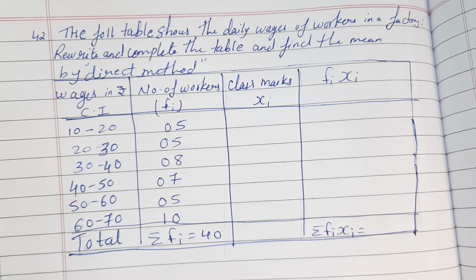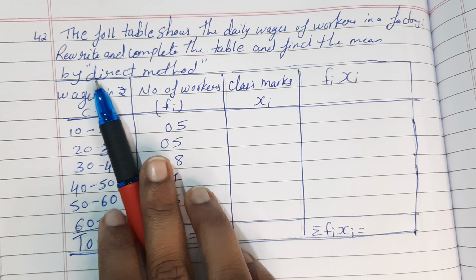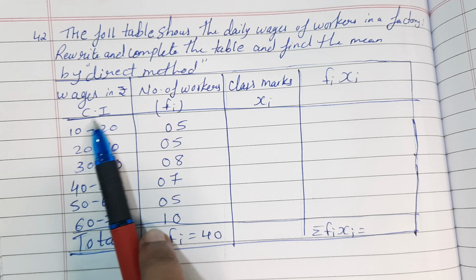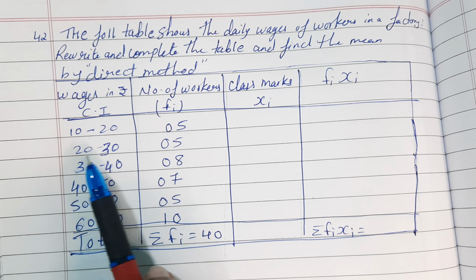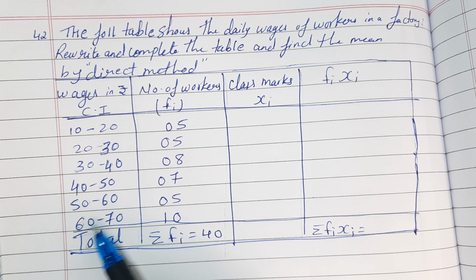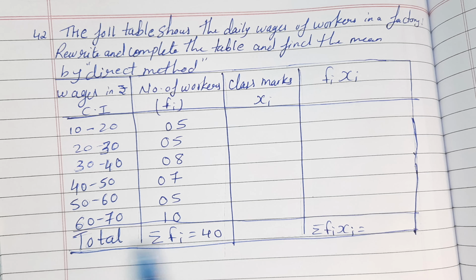So take down this question first. Okay, the following table shows the daily wages of the workers in a factory. Rewrite and complete the table and find the mean by direct method. So wages in rupees, class interval is given: 10 to 20, 20 to 30, 30 to 40, 40 to 50, 50 to 60, 60 to 70. Here number of workers, frequency, the total is 40 given.